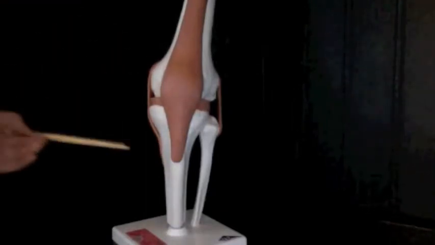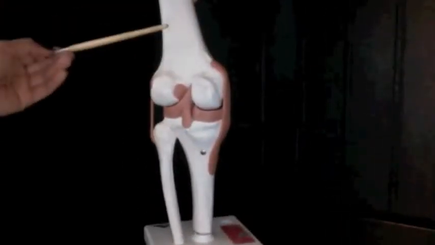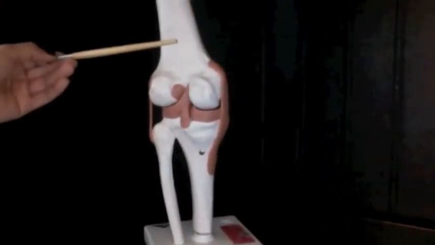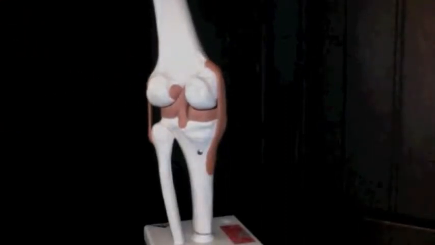The lateral and medial tibiofemoral joints are classified as synovial hinge joints. This joint is composed of the femur and the tibia. The tibiofemoral joint is located on the posterior side of the knee joint. This joint is involved in extension and flexion of the knee and tibial rotation inward and outward.